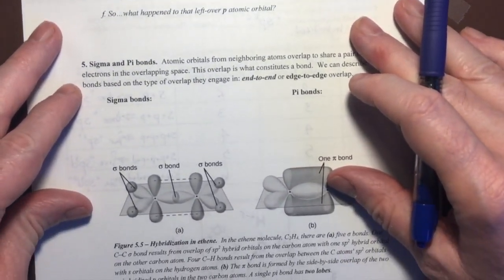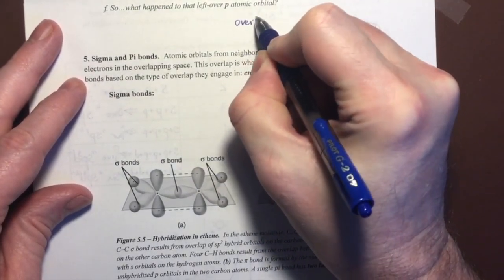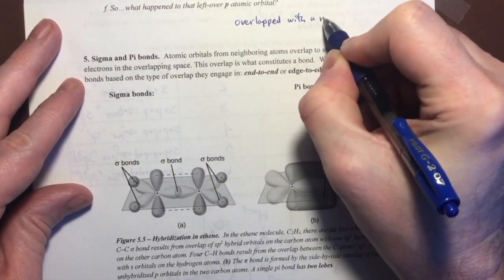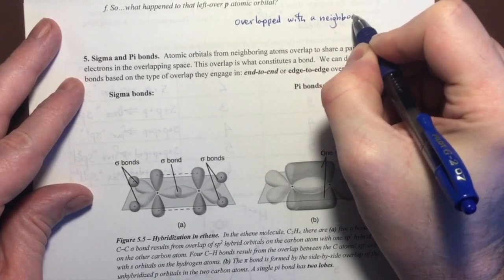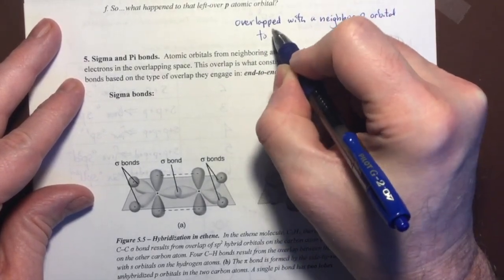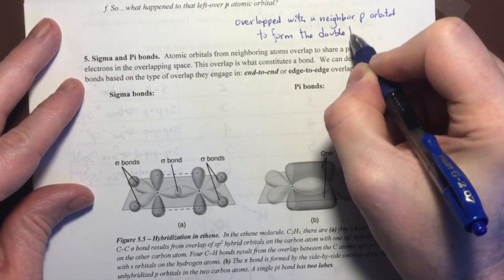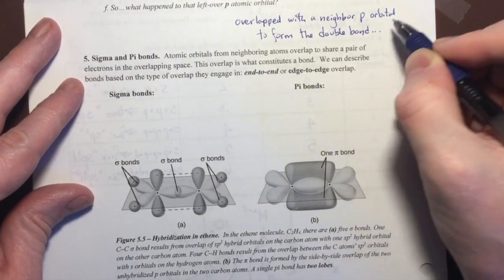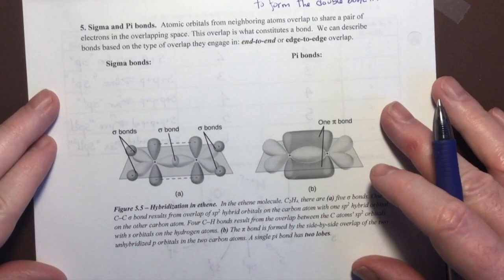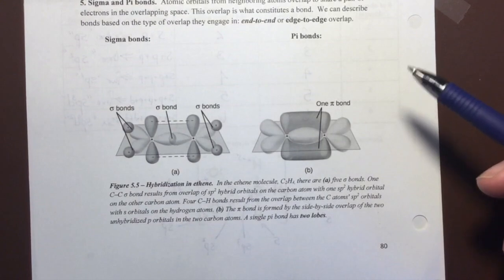The simple answer is that p orbital overlapped with a neighbor p orbital to form the double bond. So let me explain what's going on here, and we can see in this diagram. We're going to talk about this concept called sigma and pi bonds.